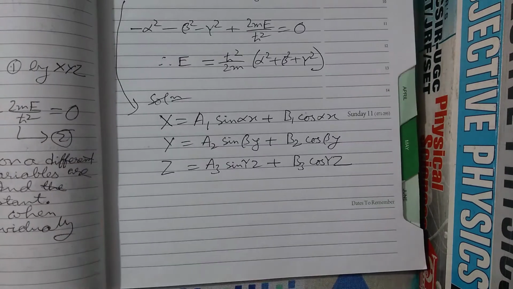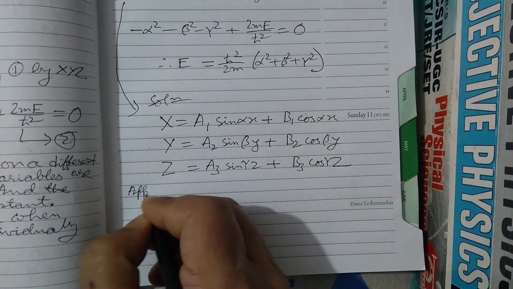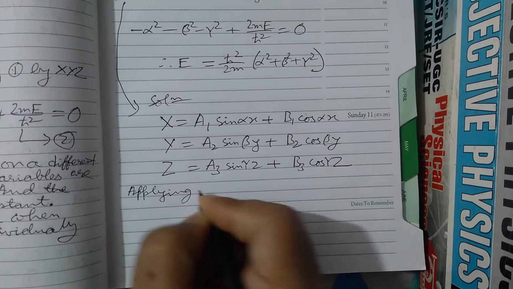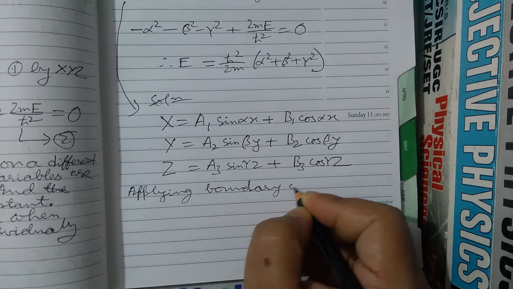So now you just have to apply the boundary conditions. What are the boundary conditions?